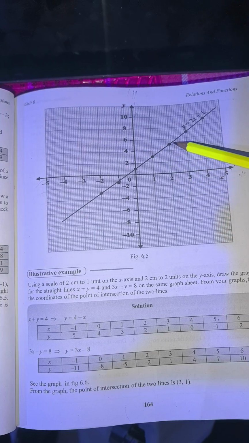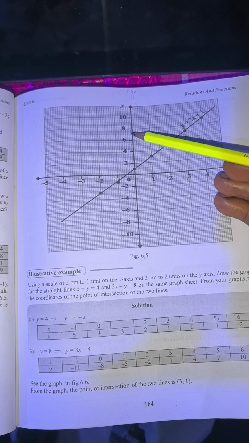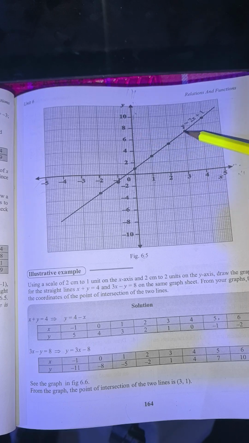Now let's move to 3, 7. 3 is here along the x. Then let's look for 7. 7 is here between 6 and 8. So that is it. Hence, you see the point.